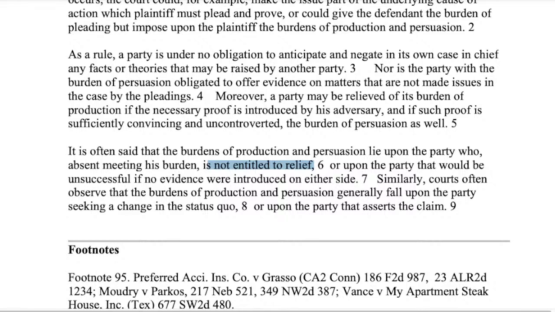So the burdens of production and persuasion lie upon the party who, absent meeting his burden, is not entitled to relief, or upon the party that would be unsuccessful if no evidence were introduced on either side. So again, that would be, I guess, typically the plaintiff.